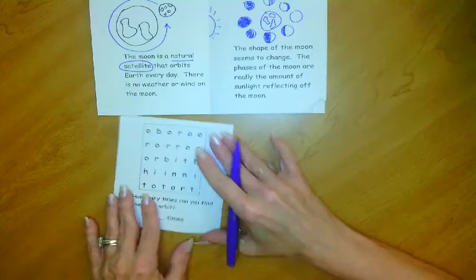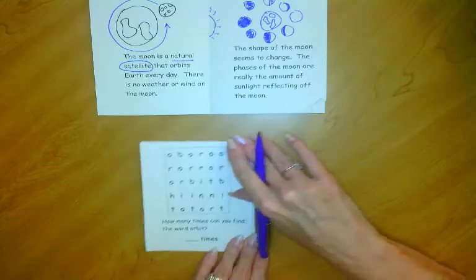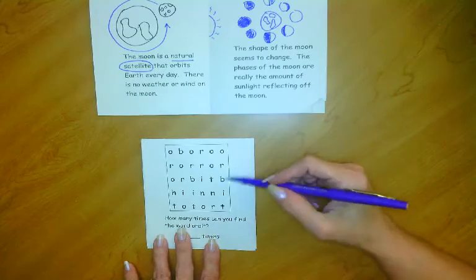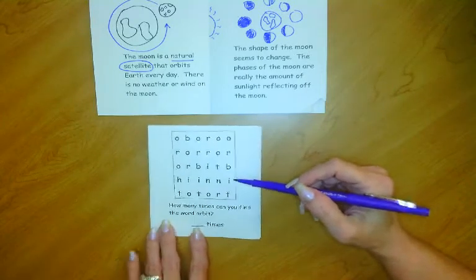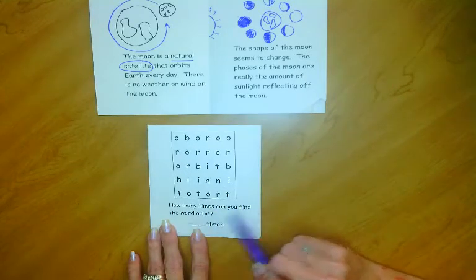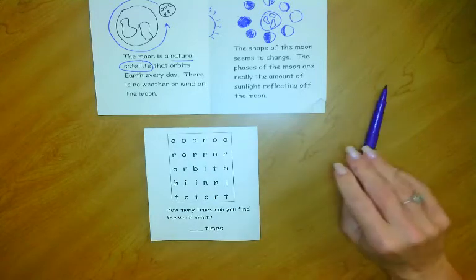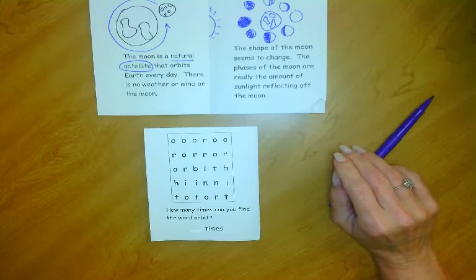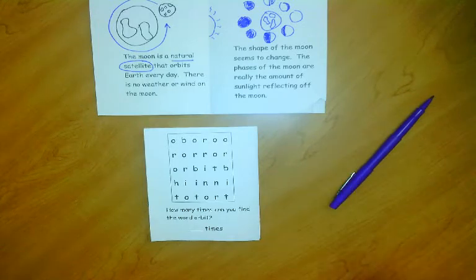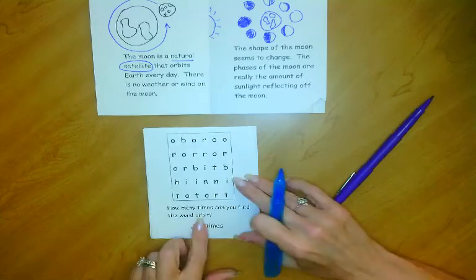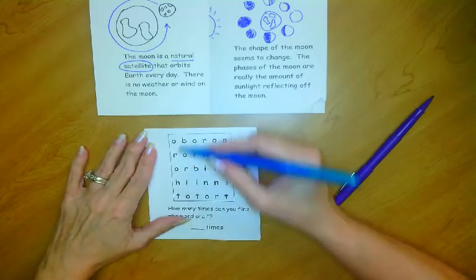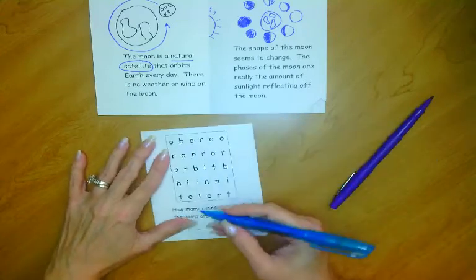And then the last page, just like all the mini books that we've been doing so far, the ones that we did when we were in class together, and these here as well, it says, how many times can you find the word orbit? Remember, you can either use a crayon or you can use a highlighter to do these. If you have a highlighter, you want to look. This is the word you're looking for. How many times can you find the word orbit? So you want to make sure you see all of the letters in it when you do it.